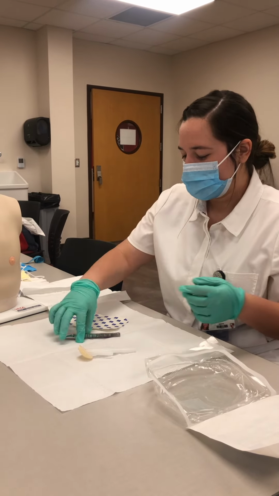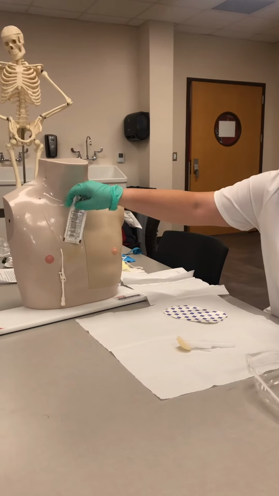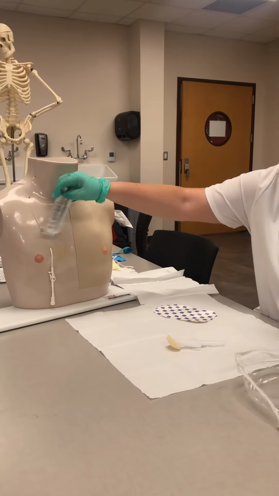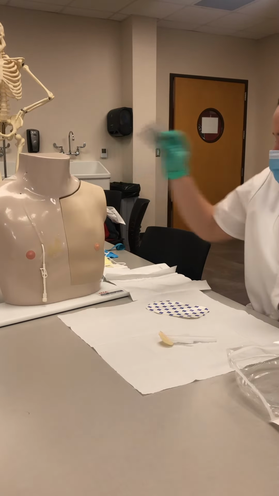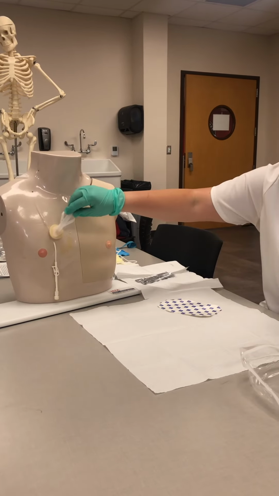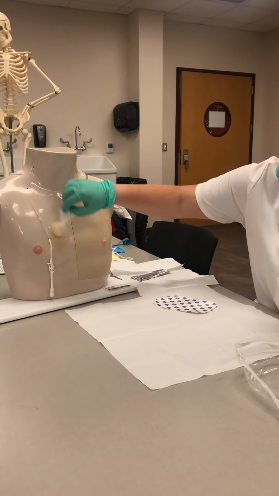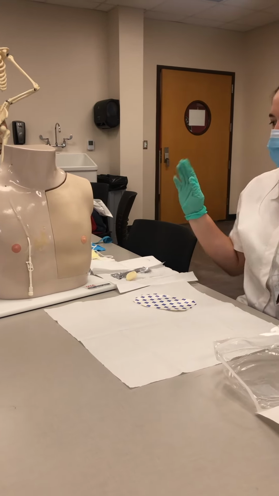So we're going to take our alcohol swab, and we're going to clean. We're going to go vertical, horizontal, zigzag, just cleaning all around the catheter insertion site. We're going to throw those away, and we're going to take our sponge, and we're going to scrub that in circular motions. And then throw that away, and we're going to let that air dry.